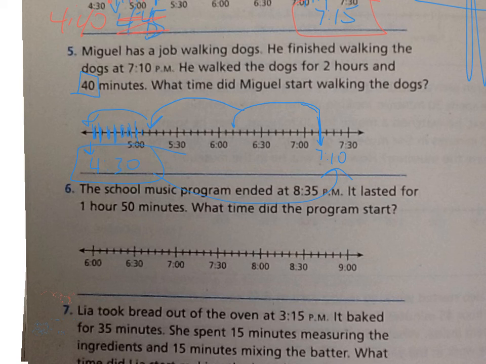Let's just do that with math. 4:30, if you add the 2 hours first, gives me 6:30, and then you add the 40 minutes on. From 6:30, once you get 30 minutes up, then it becomes 7, and you still have 10 more to add. That gives you 7:10, which is when he ended.